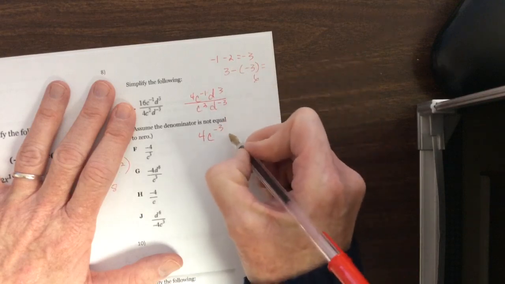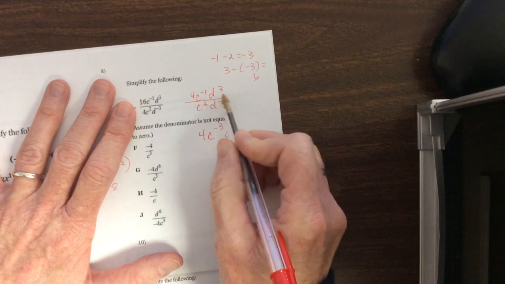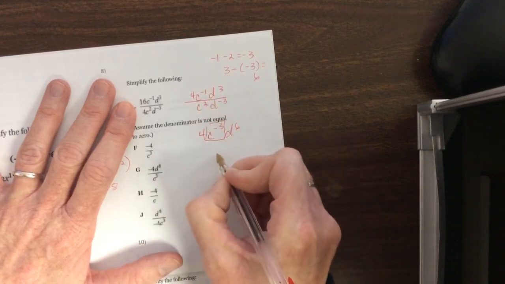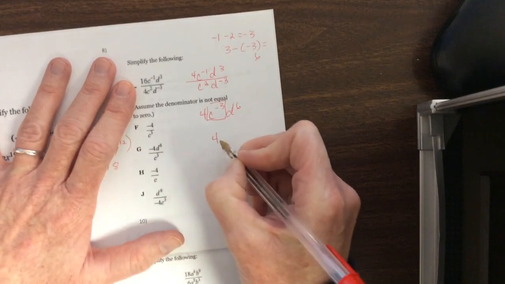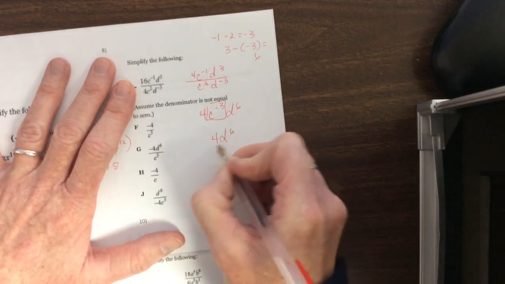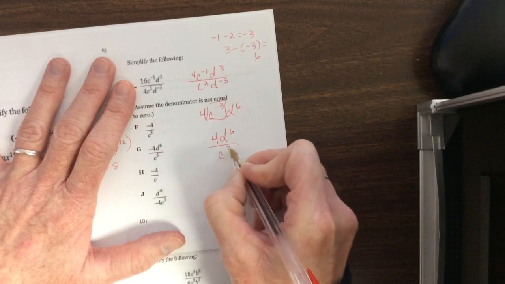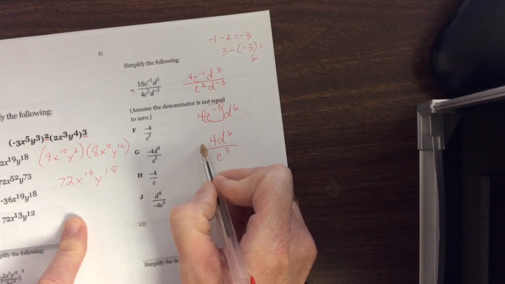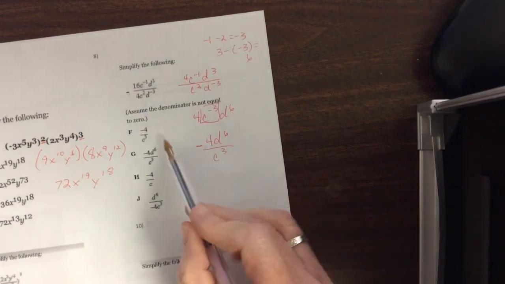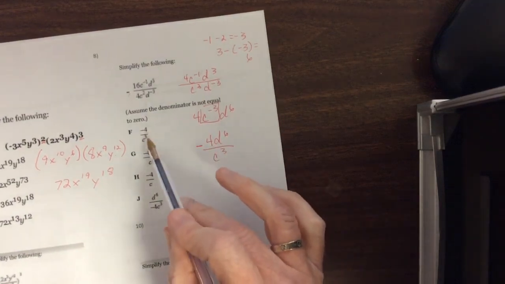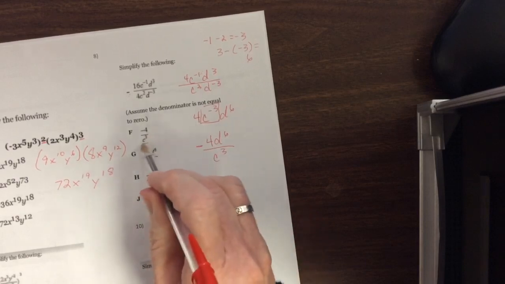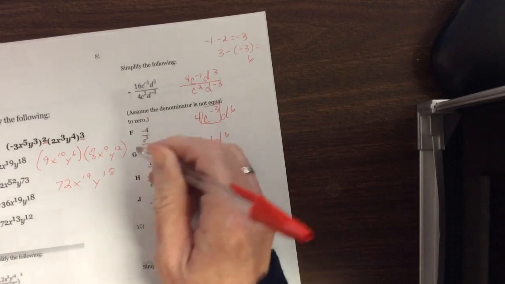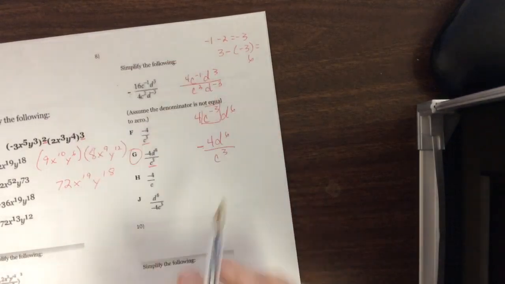So we're going to have D to the 6. And then we can't have this, so we need to move that down. So that's going to leave us with 4 D to the 6 over C to the 3rd. Let's see. And then, of course, we have our negative. So I'm going to put that here. So let's see if we have that somewhere. There's a C to the 3rd. C to the 3rd. Negative 4 D to the 6. So your answer is G. This is a difficult one.